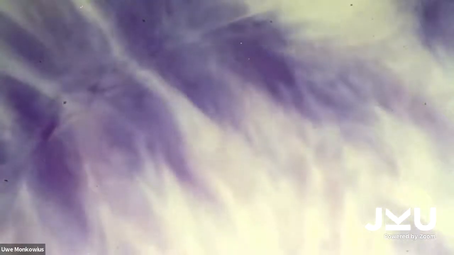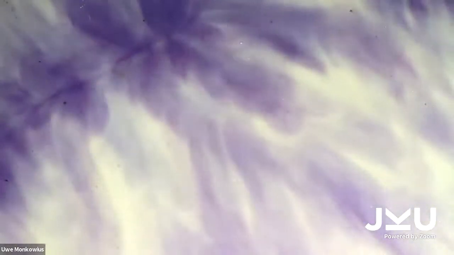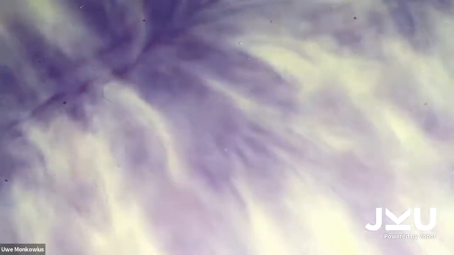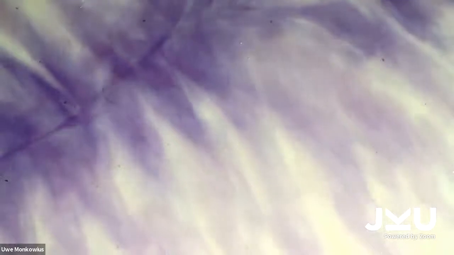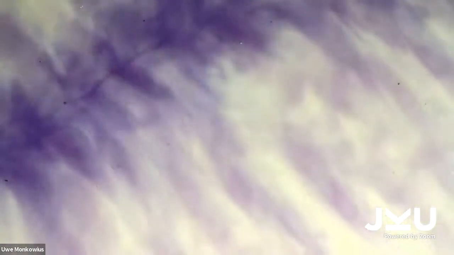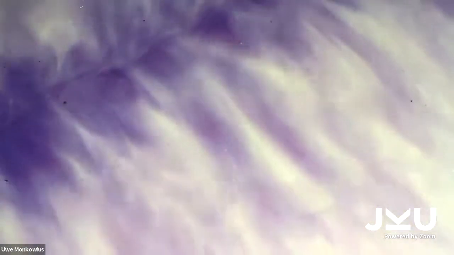And the oxygen from the air oxidizes the dye again, so it gets blue or violet again. The blue dye has a different surface tension than the reduced one. Because of this a flow occurs, which you can see by the changing pattern.